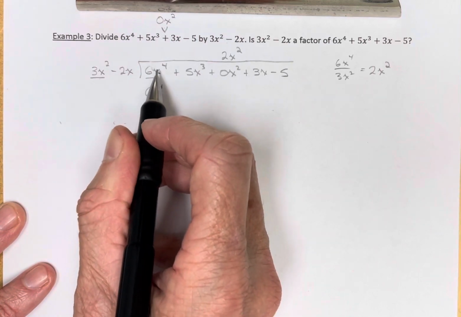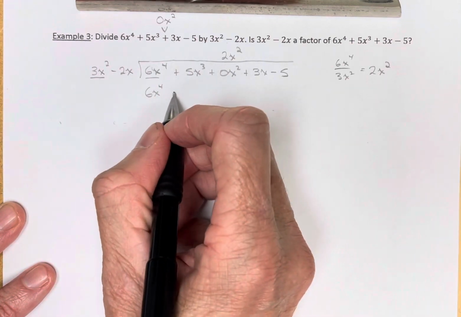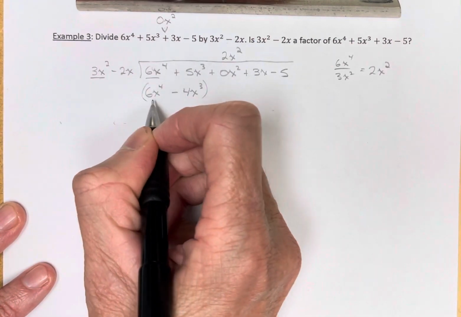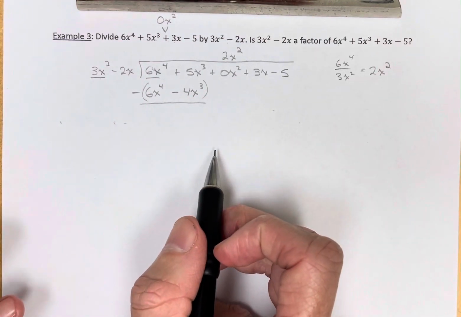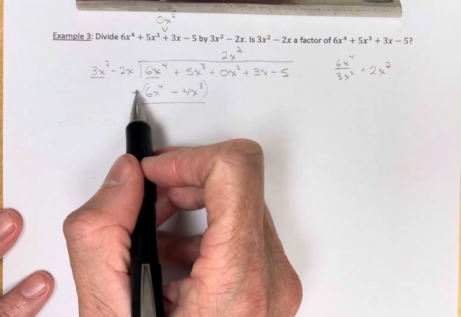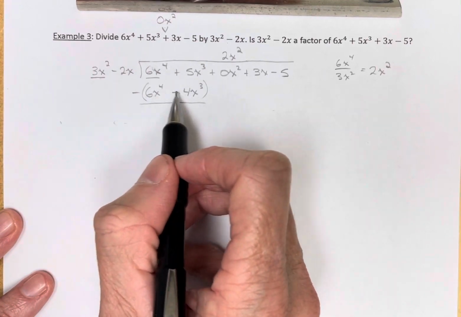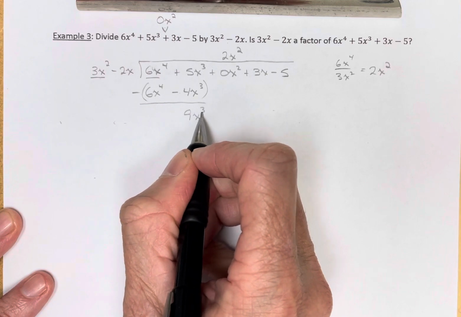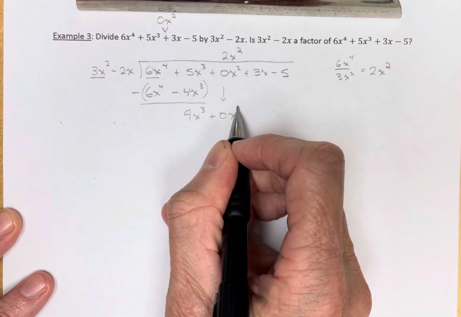So we know that we want to match the first one up. 2x squared times negative 2x is a negative 4x cubed. Parentheses, subtract. Again, the parentheses assist us in not losing negatives. This is 0. We knew that. This is 5x cubed plus 4x cubed, which is 9x cubed. Okay, bring down the next term, which is 0x squared.